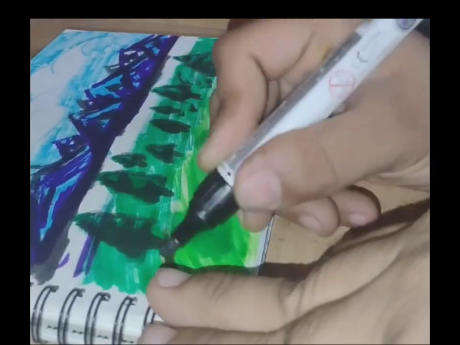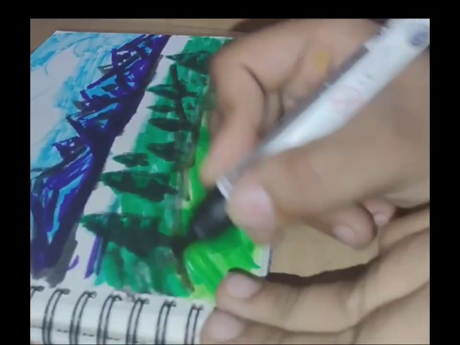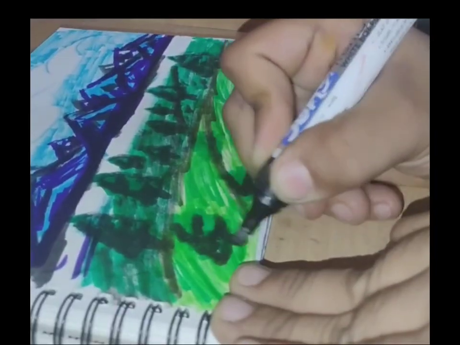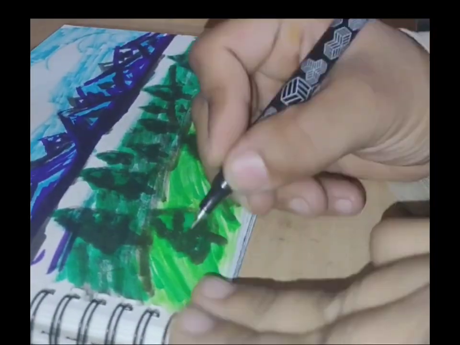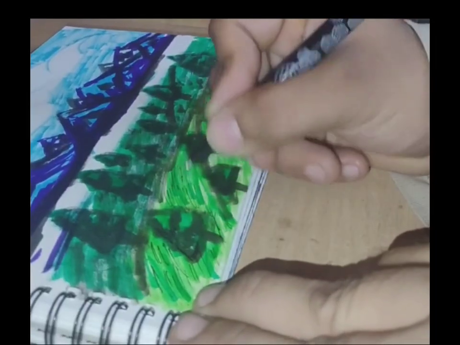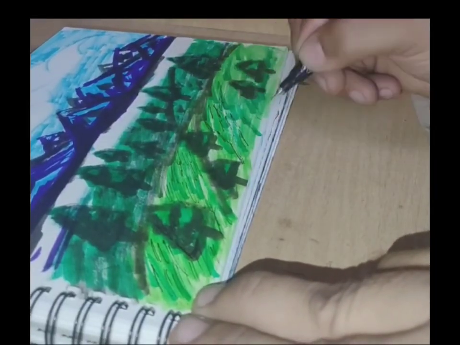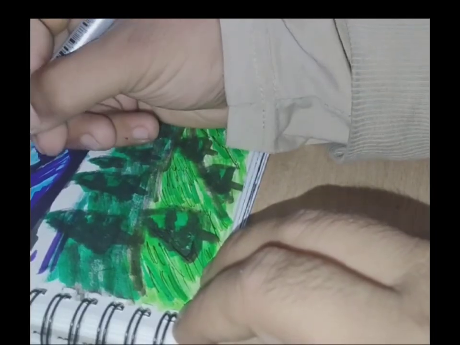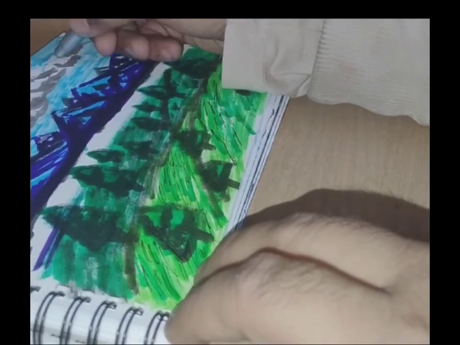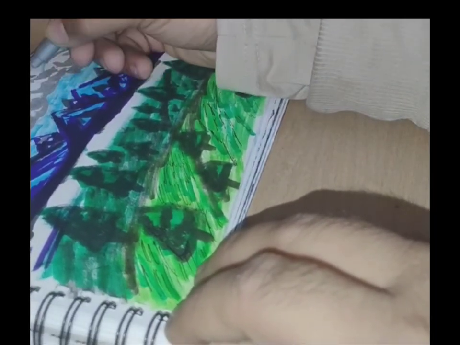Then I will be using the dark green marker to give some more details of the grass on the viewer's perspective and a black marker to make a really nice shade to show the shadows being casted by the grass on the ground. Then I will be using a silver marker to do some details on the clouds and the clouds between the mountain and the valley, the white area which I left.